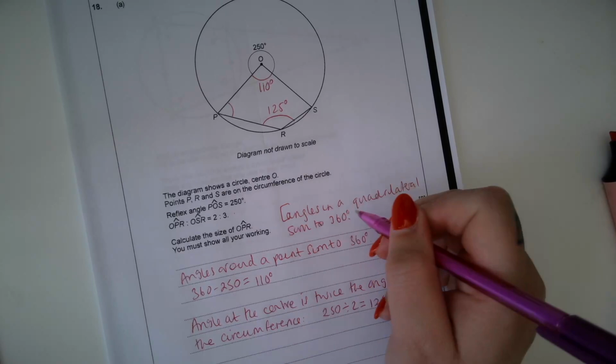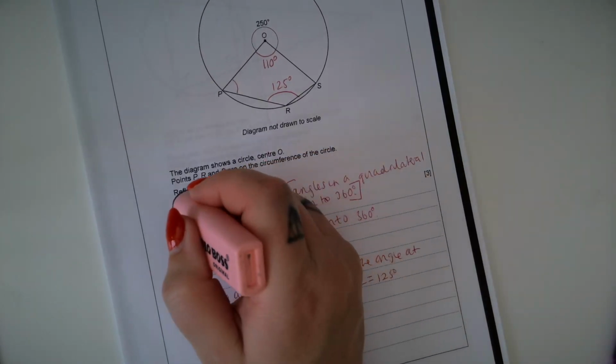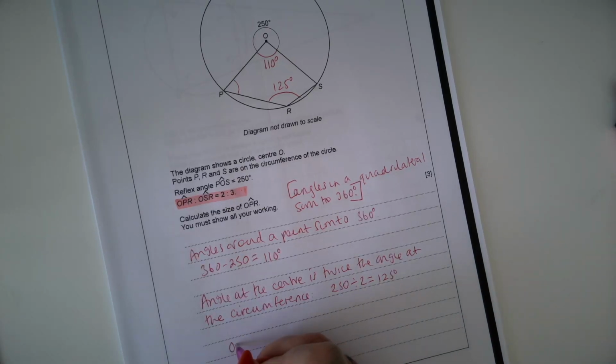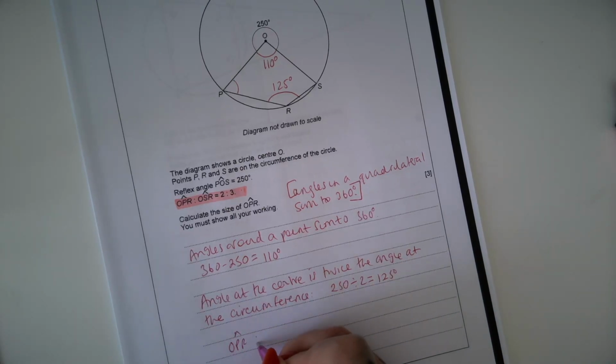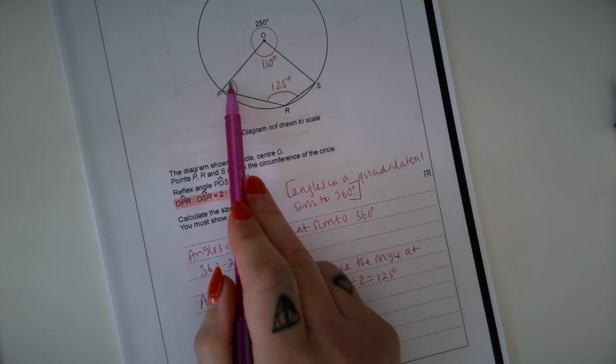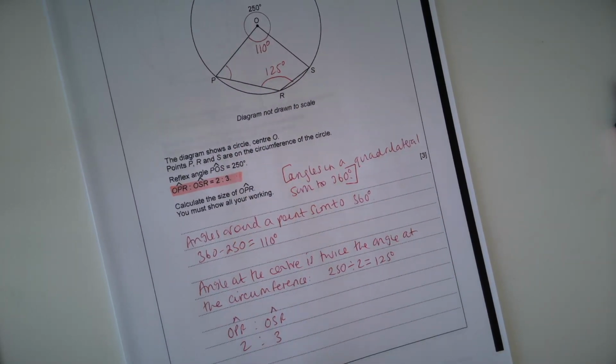We can't use this fact just yet, but we are going to use this ratio now to help us alongside that fact. So it tells us that the angle OPR is in the ratio with angle OSR of 2 to 3. So whatever those 2 angles should add up to is shared across this ratio.